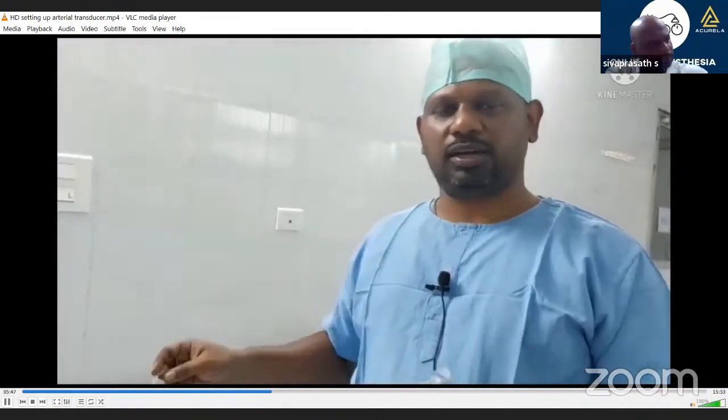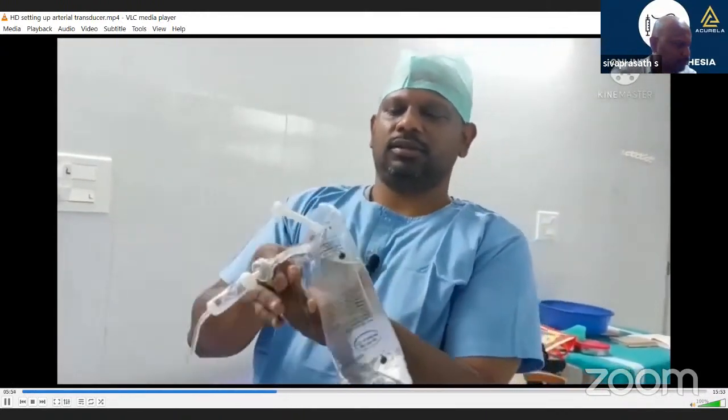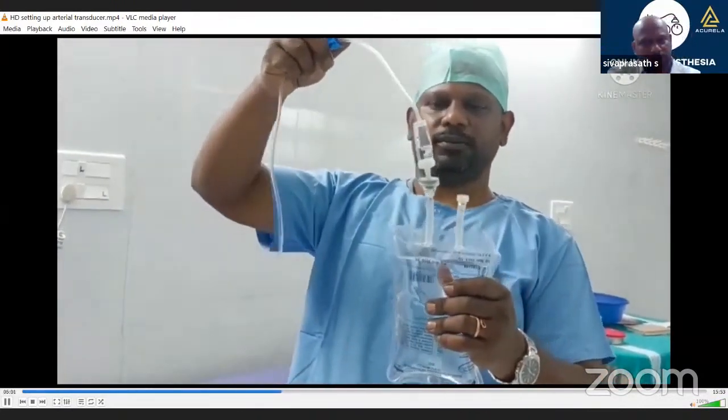So any small error will cause a lot of air to enter into the artery, radial artery or whatever artery it is. So what you have to do is invert this, open the system and remove all the air. You can see all the air is coming out.